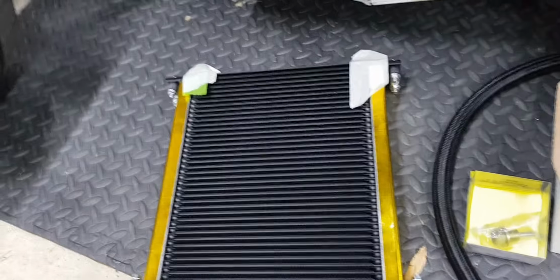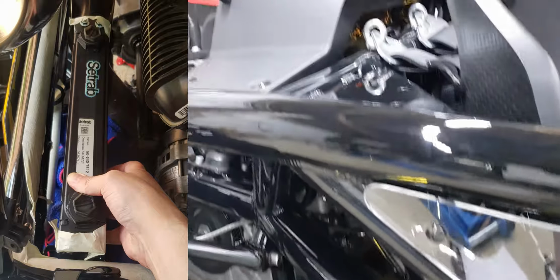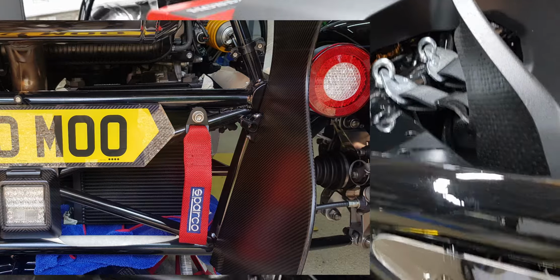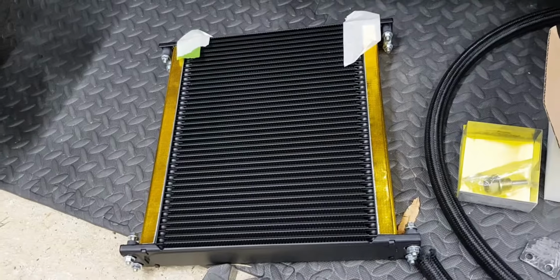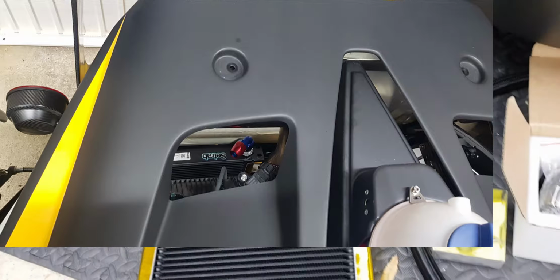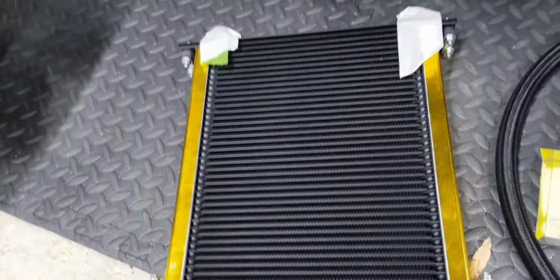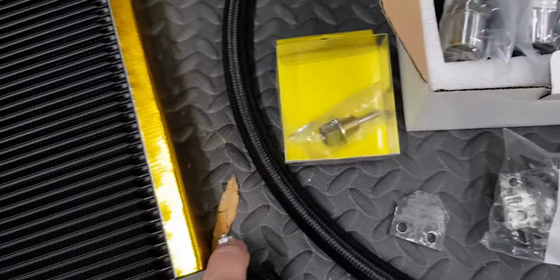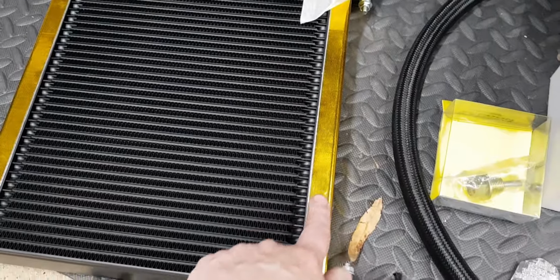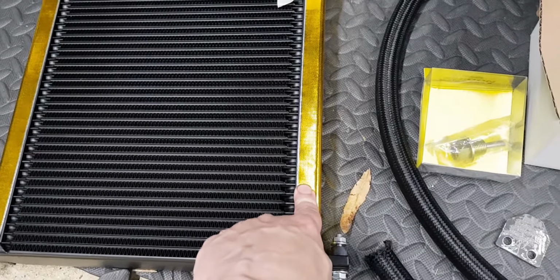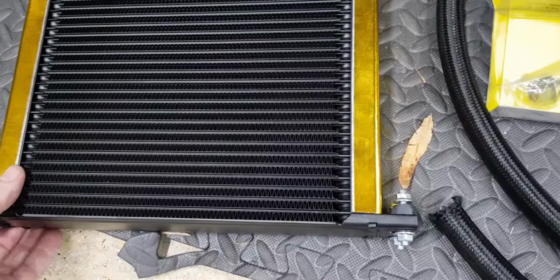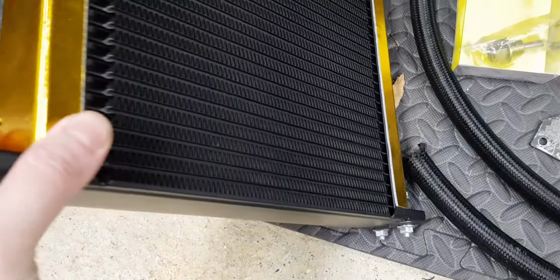I plan to put it right at the back of the car, behind the engine, and the duct from the T-tray, the engine cover, will hopefully funnel air down to it. I may make a duct, I don't know yet. I have to test it and see how well it performs. And then I've used up some of this Secoflex material here to stop some heat soak from the exhaust, even though the exhaust is wrapped.